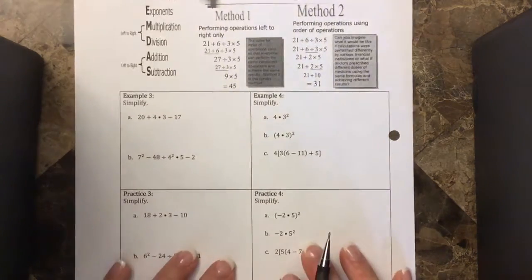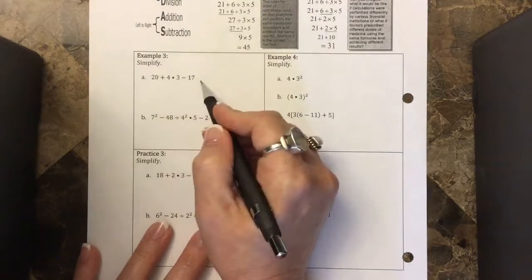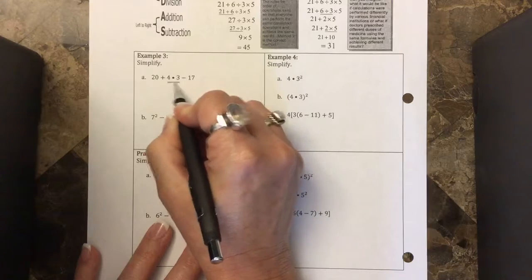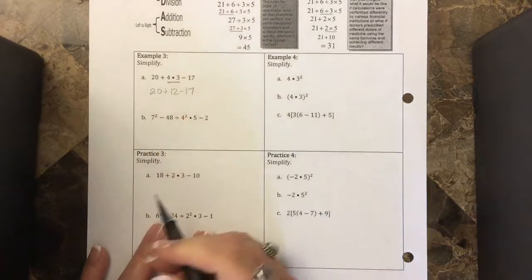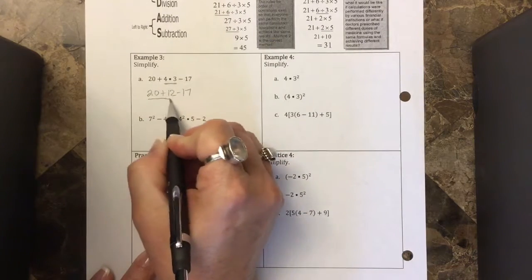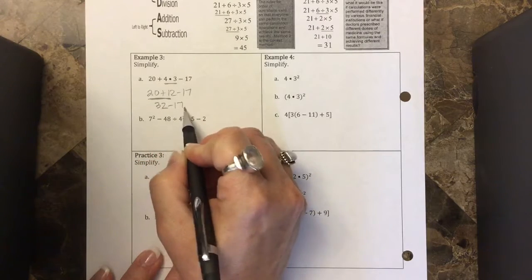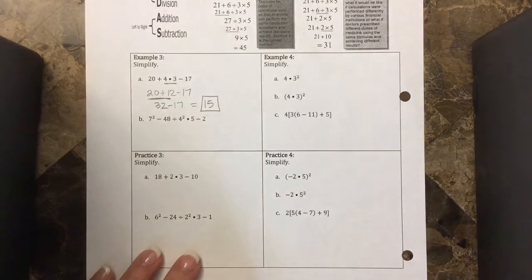So let's look at our examples here. So PEMDAS, I have no parentheses, no exponents. I do have multiplication, so I'm going to do this first. Okay, now I only have addition and subtraction, so I have to do from left to right. Now all I have is subtraction left, and that is my answer.